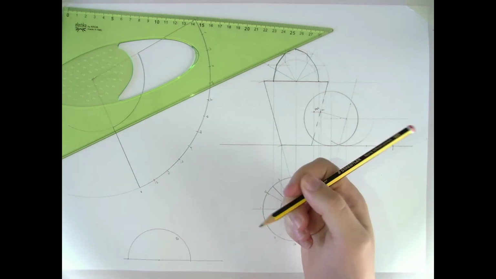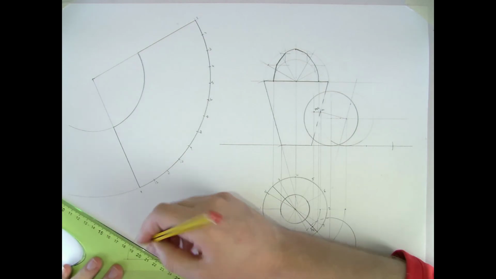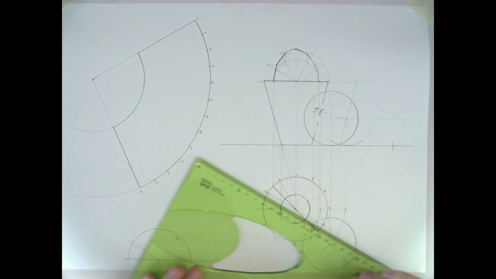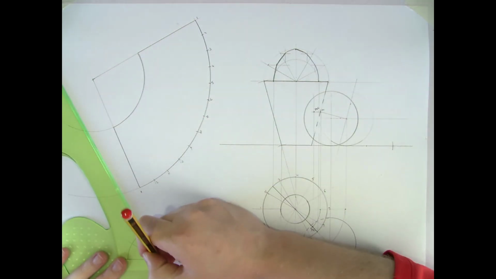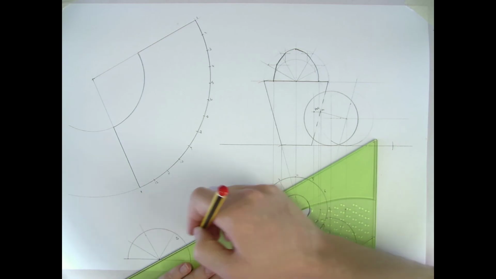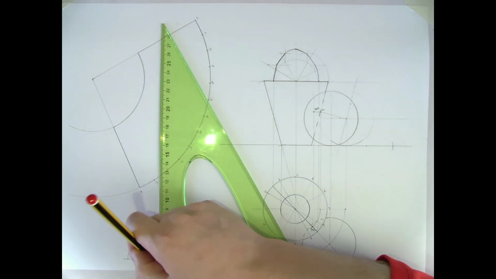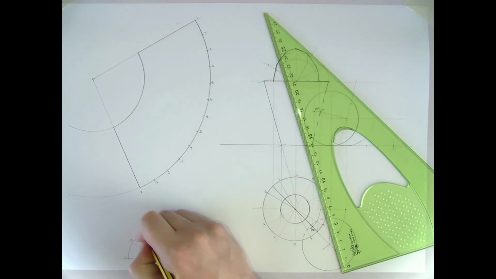What I need to do now is divide this up with the 60-30 degree set square, the same way that I divided up the cone. And this gives me 6 equal sections, or 7 points on the curve.